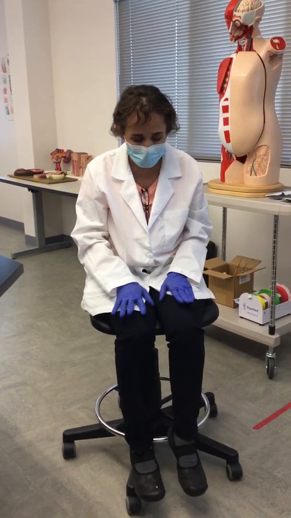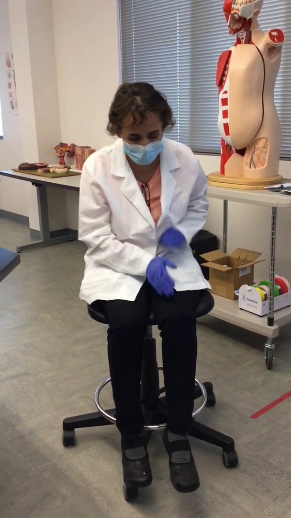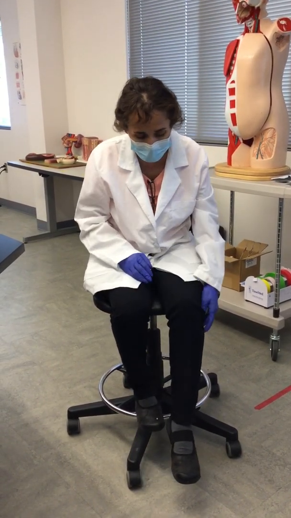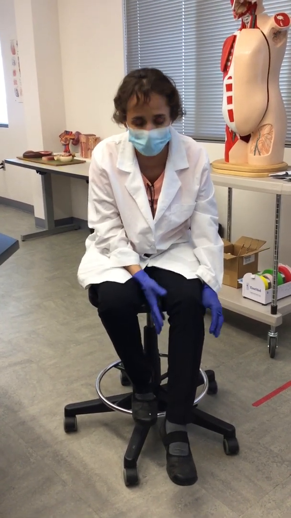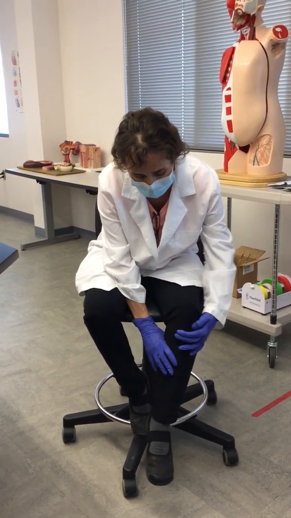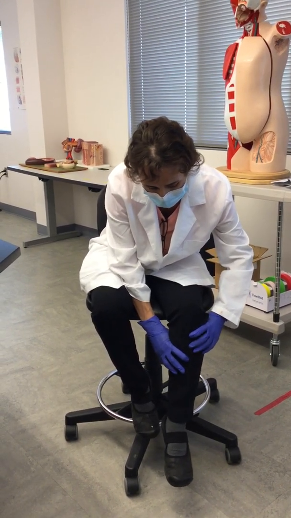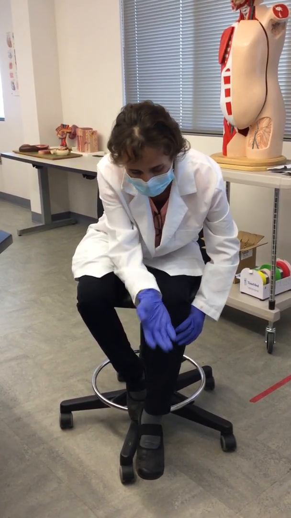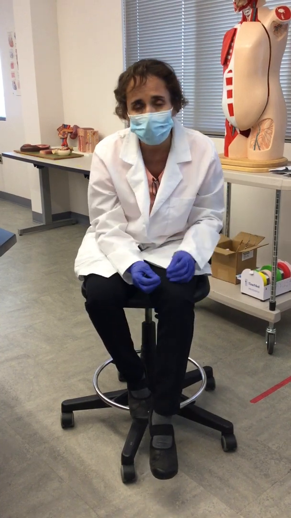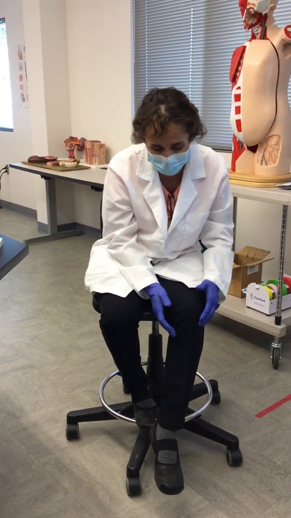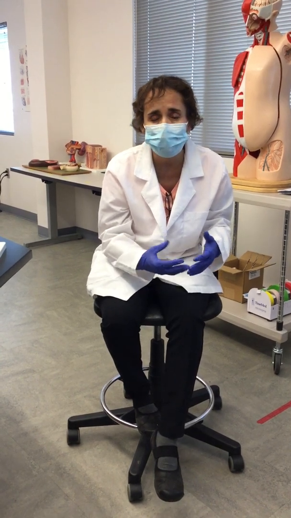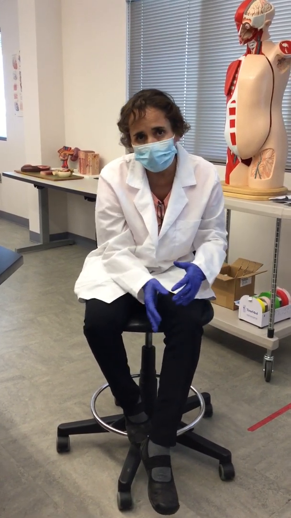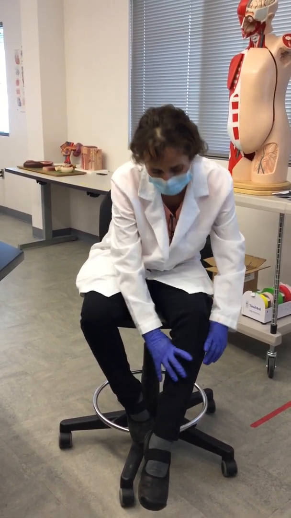sitting with the legs hanging, with the articulation of the knee at a 90-degree angle. And in order to test the ACL, the anterior cruciate ligament, you will grab the leg of the person like this, and then you will give a little pull anteriorly like this. If you feel translation or movement of the tibia over the femur greater than 6 millimeters, that will be a positive test. And then in order to test the PCL, the posterior cruciate ligament, you will do the opposite.